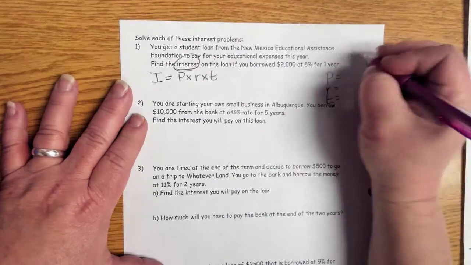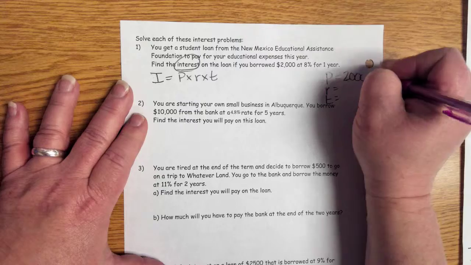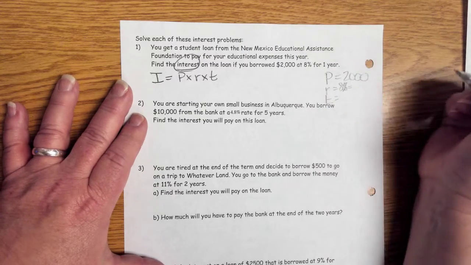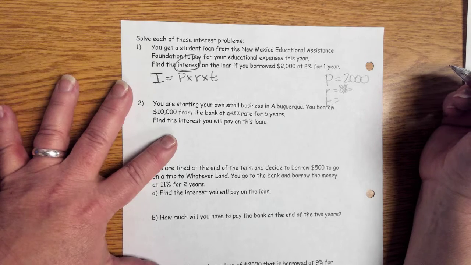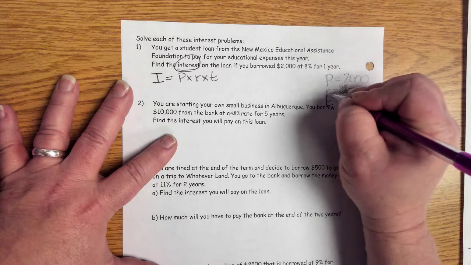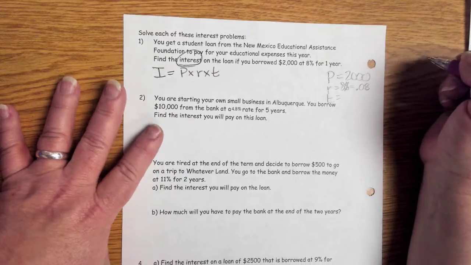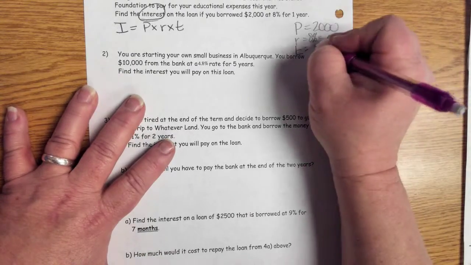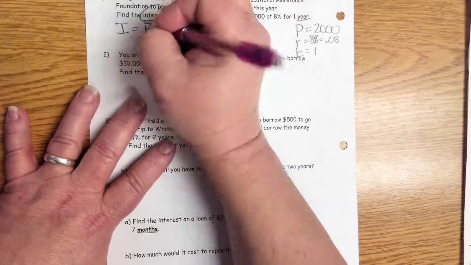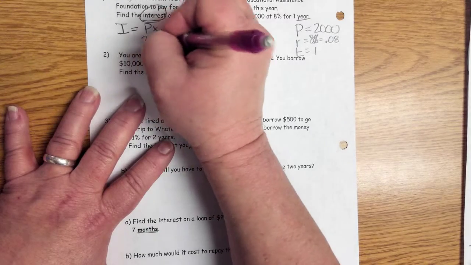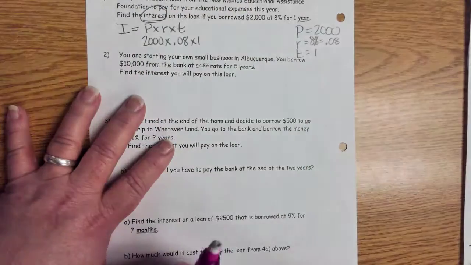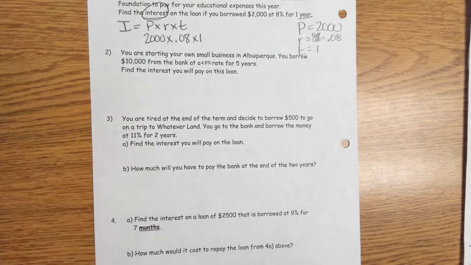So your principal is $2,000. Your interest rate is 8%. How am I going to write that as a decimal? 0.08. You either move it twice or you divide by 100. And it's for 1 year. So that's my time. It's in years, so we're good to go. So now it's just a matter of putting it 2,000 times 0.08 times 1. And what do I get when I do that?